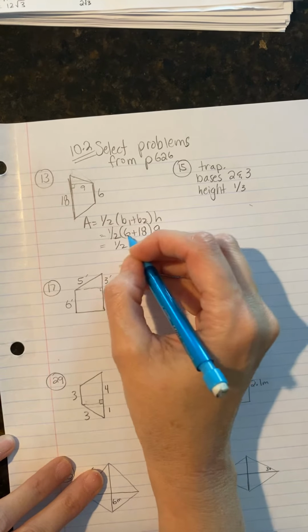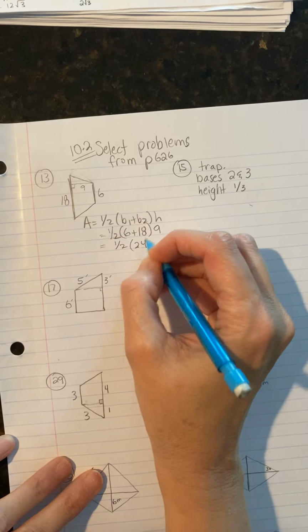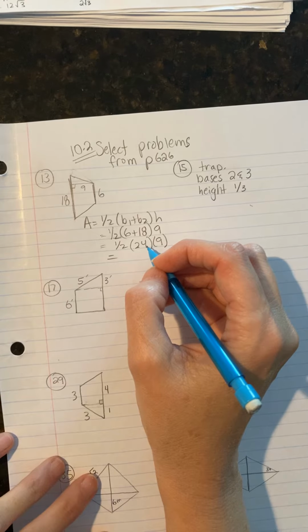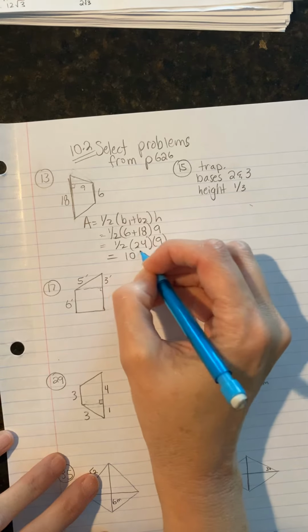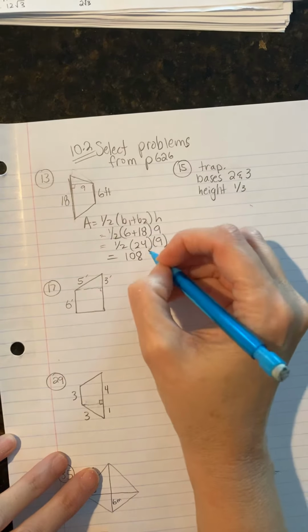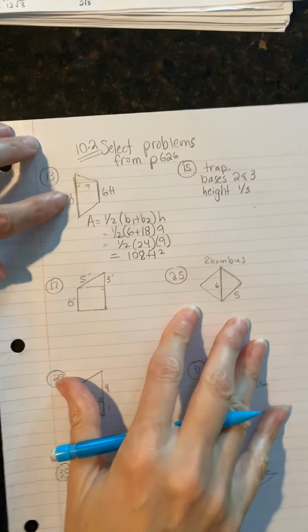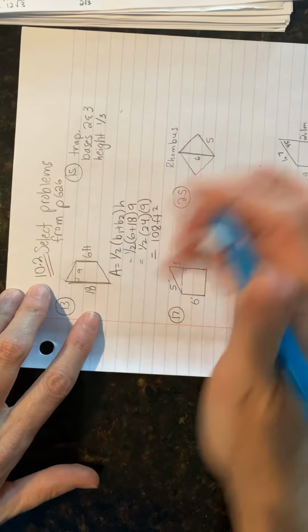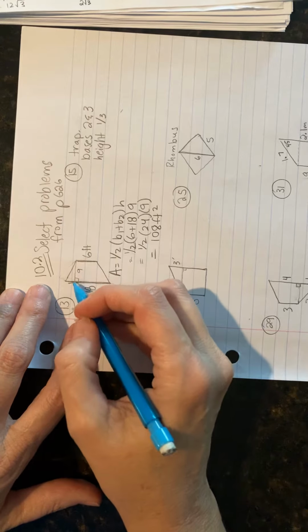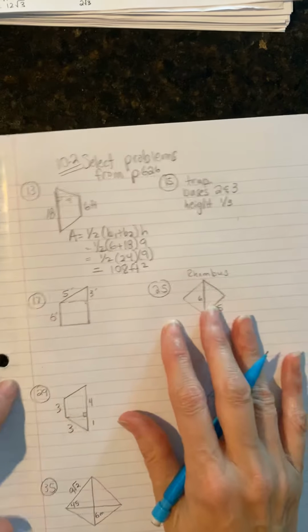Half of 24 times 9, that's 12 times 9, which is 90 plus 18, which is 108. This was measured in feet squared. If you don't like the way it's facing, you can always turn your paper that way. Bases are 6 and 18. Height is 9.